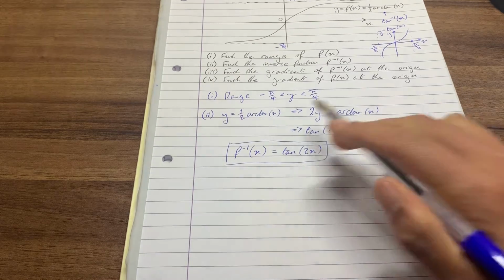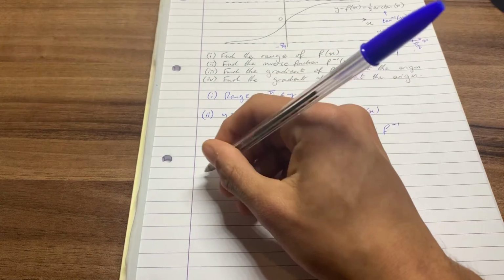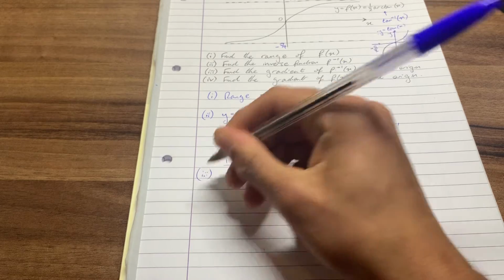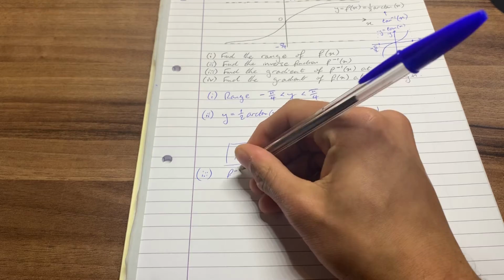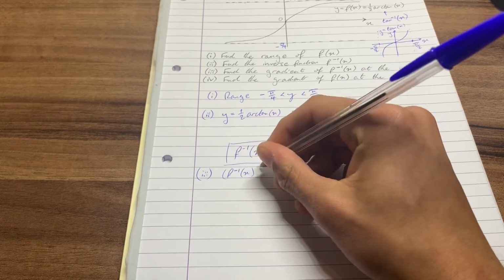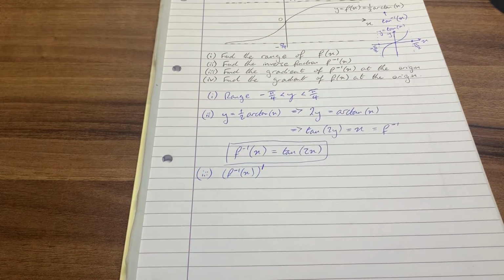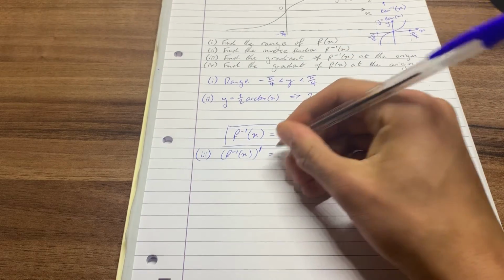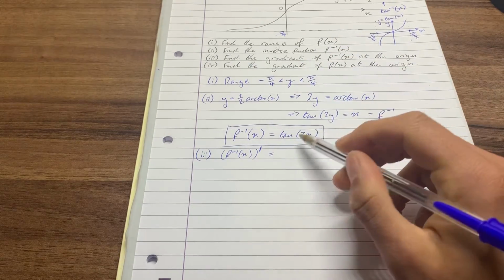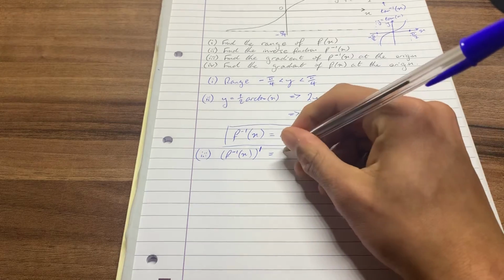Now what do we want to do next? We want to find the gradient of this function at the origin. So we need to differentiate. So f inverse of x, and then I'm going to differentiate. So we need to apply the chain rule because we've got a 2x here. So we know the derivative of tan is sec squared, but because we've got a 2 here, that 2 comes out the front.